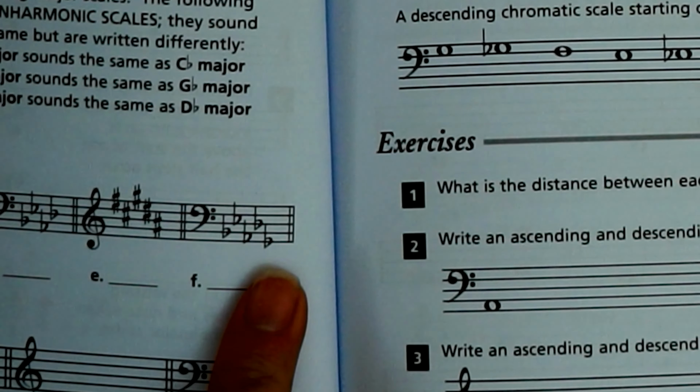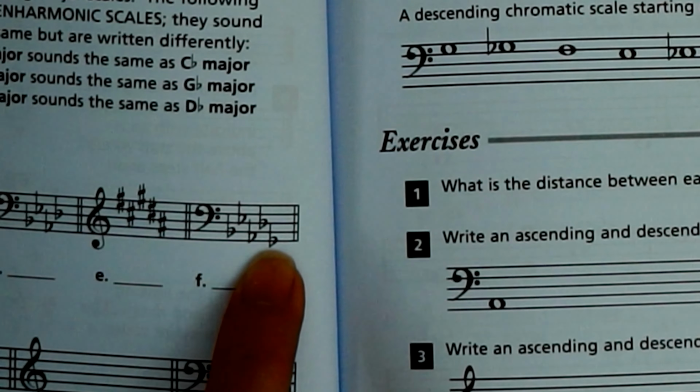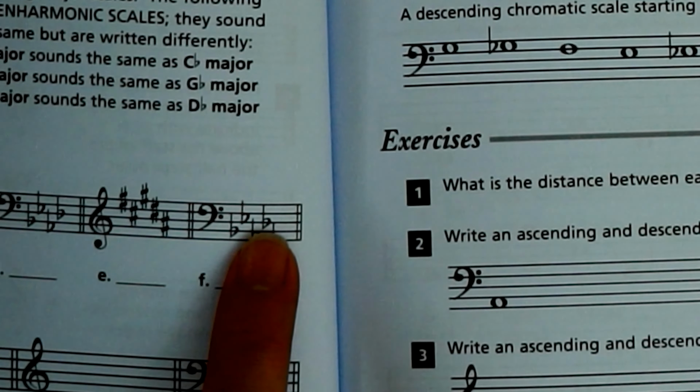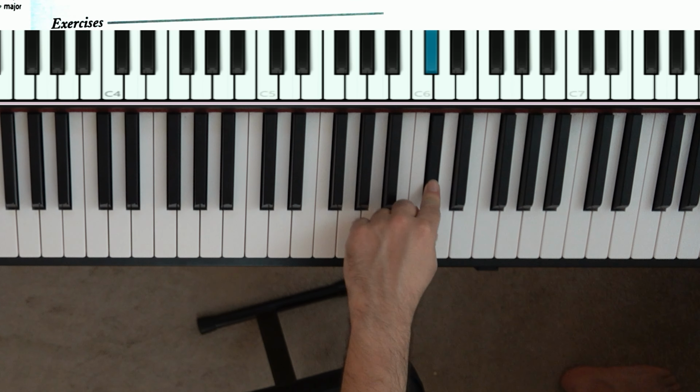Now, what did I tell you with the flat scales? Well, you find the next to last one. So here's the last one. Boom, we go one over. D flat. You find D flat on your piano, and congratulations. That's the answer, D flat.